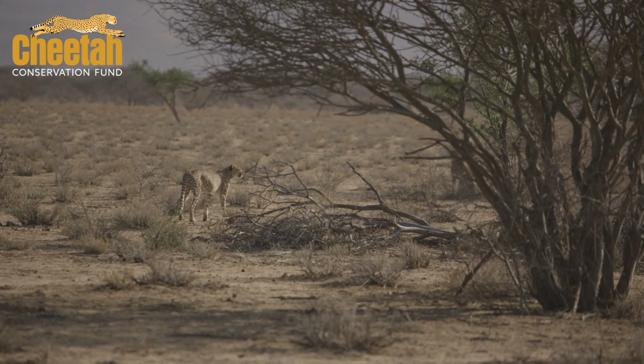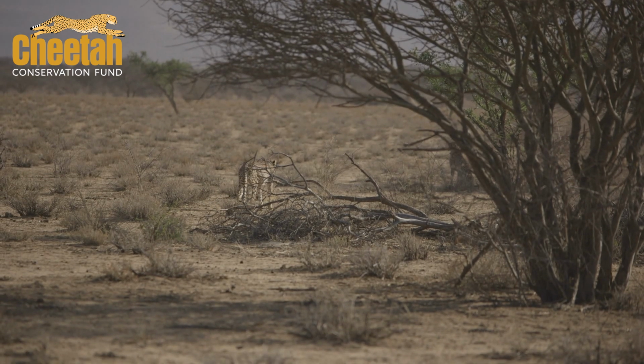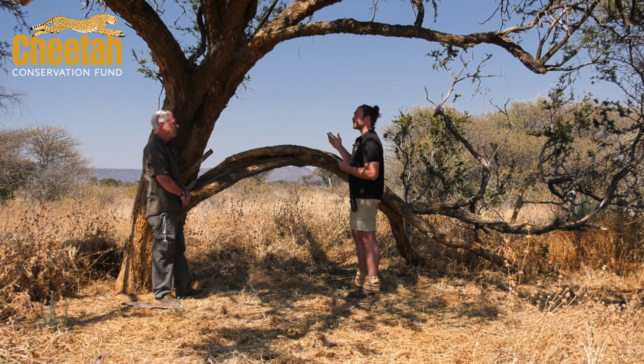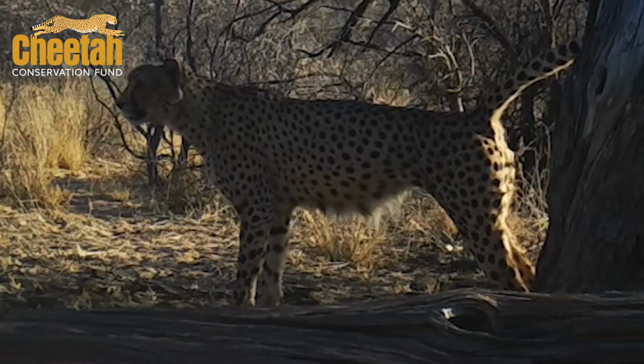And of course, these scent posts are very important. That's where they meet. That's where they will know there is a male around. And that's where also the males will know, oh, there is a female that is in heat. So the female, she will spray urine on those marking trees and around the area. So the male gets that message.